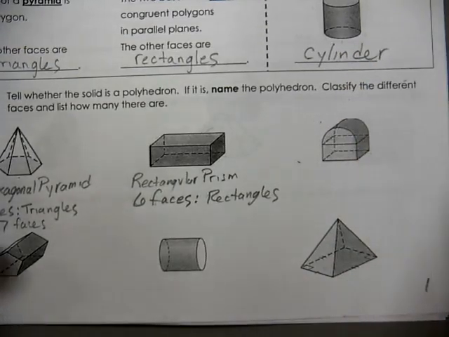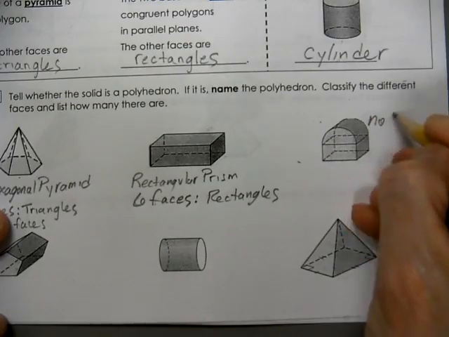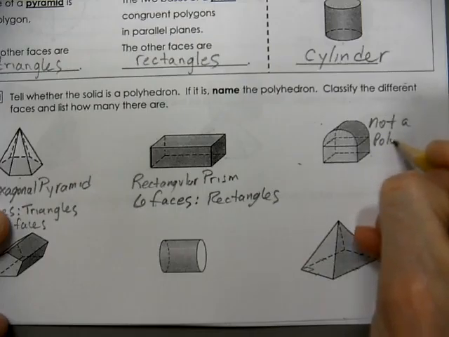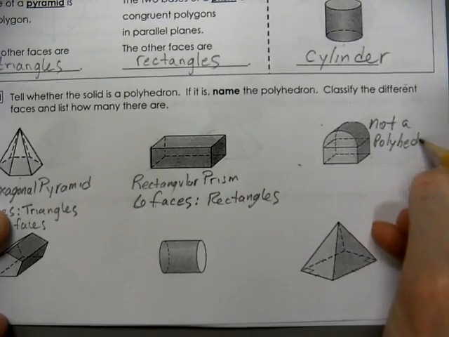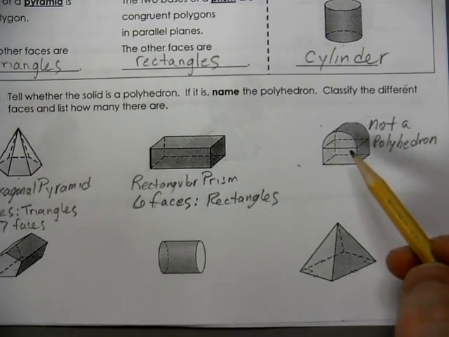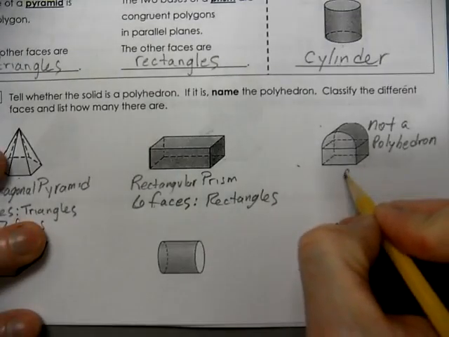So this is not a polygon or a polyhedron. Not a polyhedron. We would call this a composite.